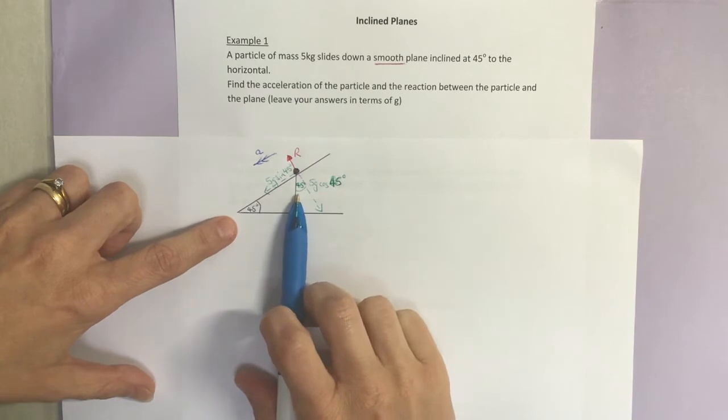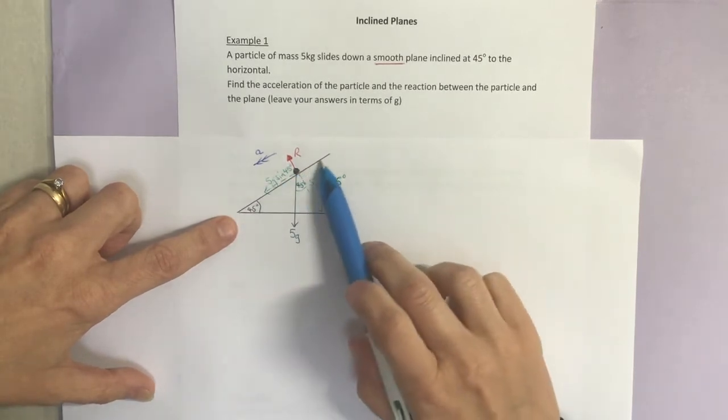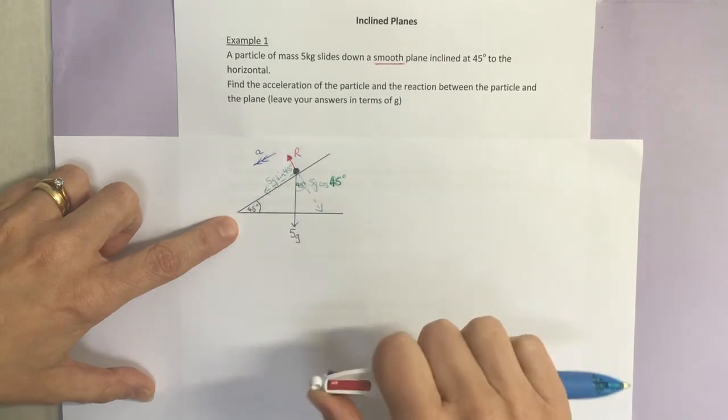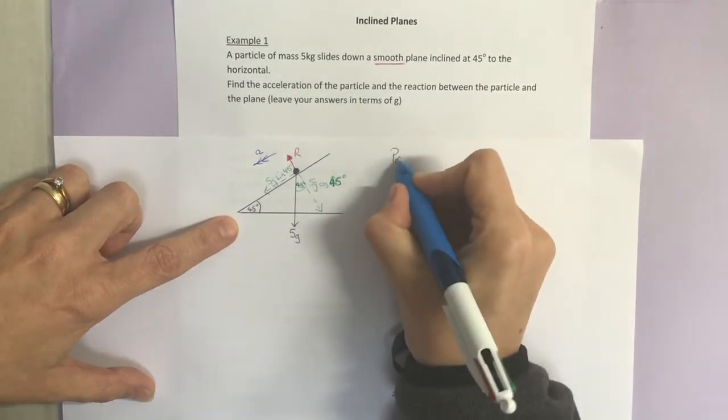Okay, let's have a look at this then. So now we're going to look at forces acting parallel to the plane and then forces acting perpendicular to the plane. Okay, so parallel to the plane.